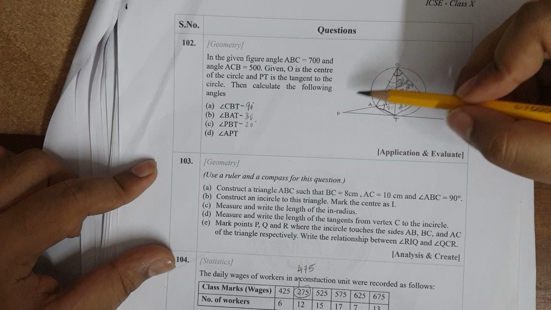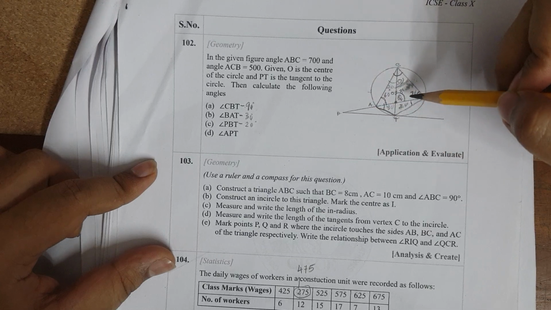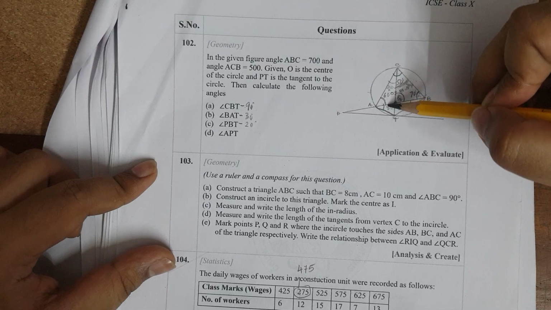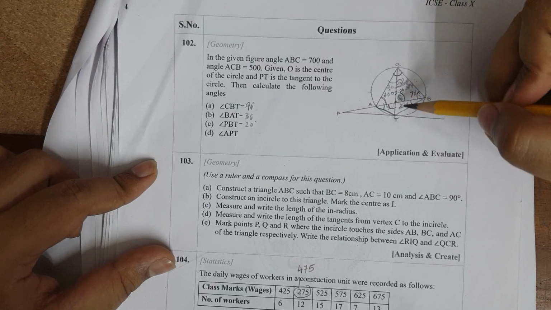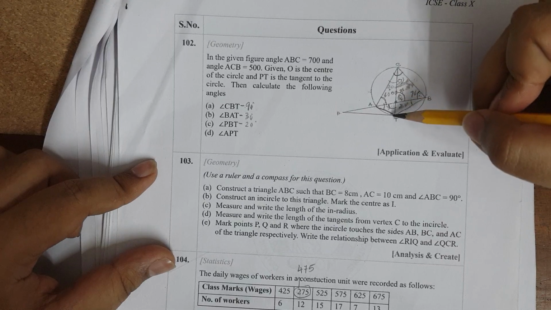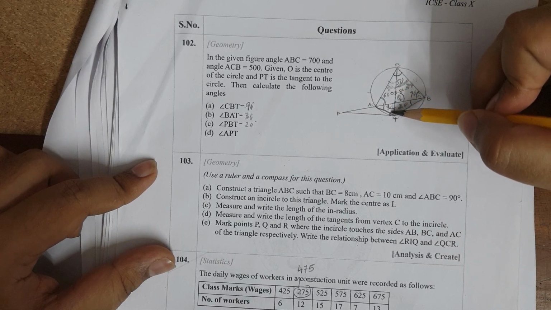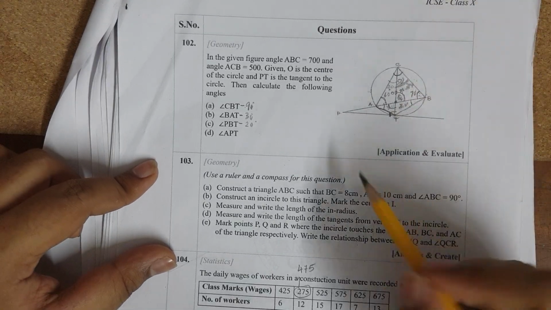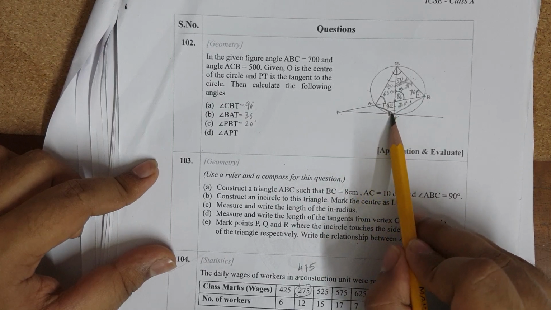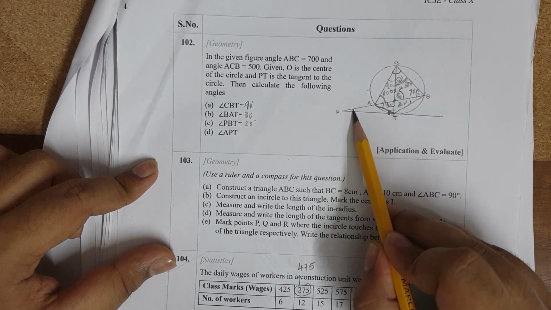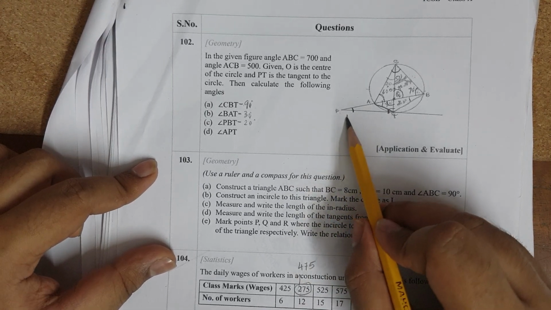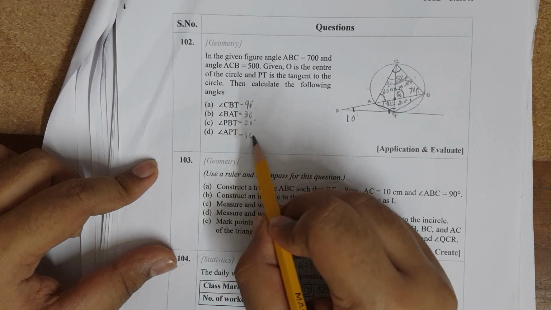Then if I look at angle PQT, it is vertically opposite to this other angle. So this is 80 degree. And PT is a tangent, OT is a radius. Tangent and radius are perpendicular. So if I look at this triangle QPT, I have 80 degree, 90 degree. So then this angle, 180 minus 80 minus 90, will be 10 degree. So this is 10 degree.